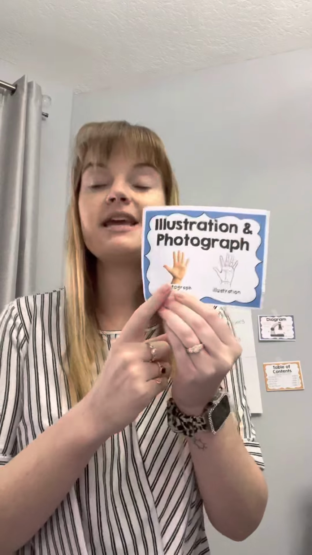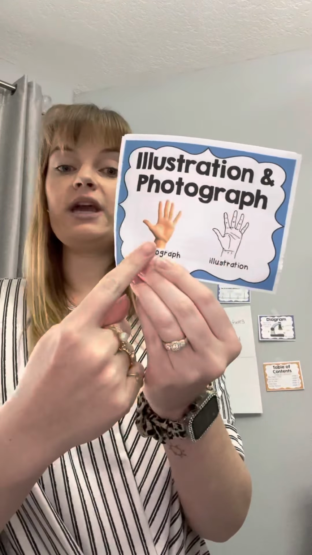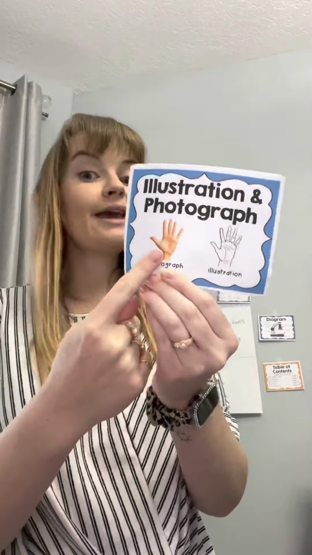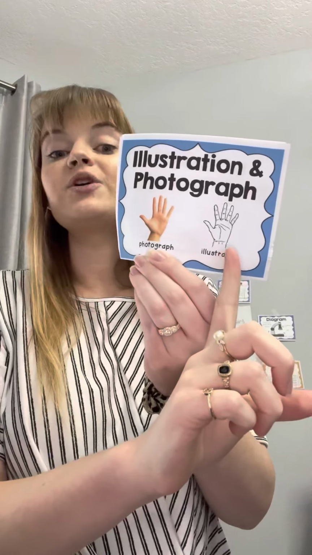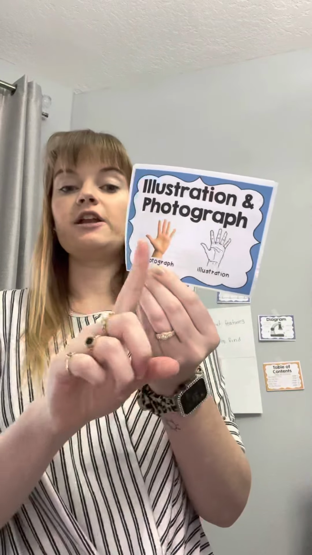Good job. Next, we have a photograph. A photograph is taken with a real, that's right, camera. Okay, so these are live pictures, and you can see the difference between the two hands here. One looks like a real hand taken by a camera, and one is taken or drawn out with a pen or pencil. So these are illustrations and photographs.